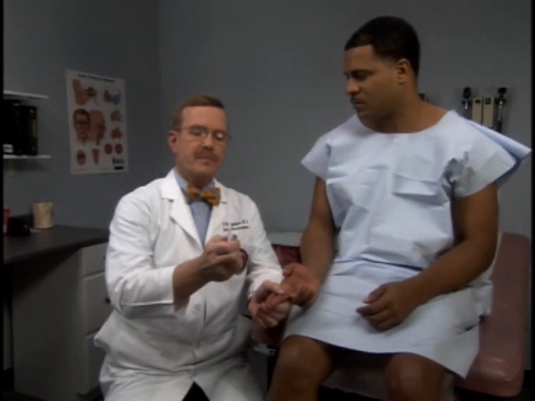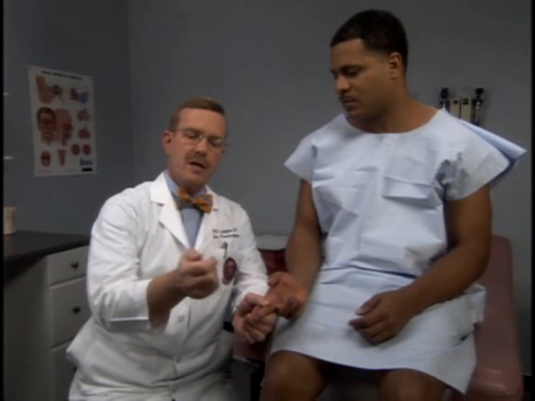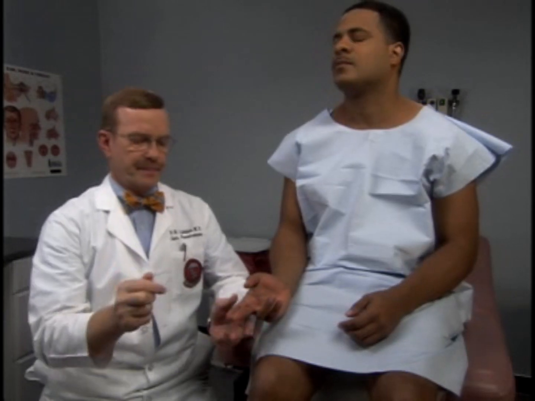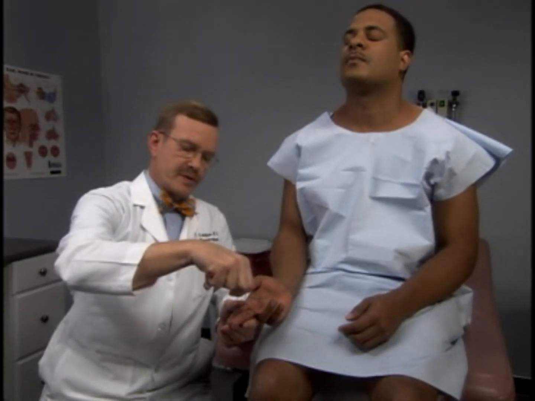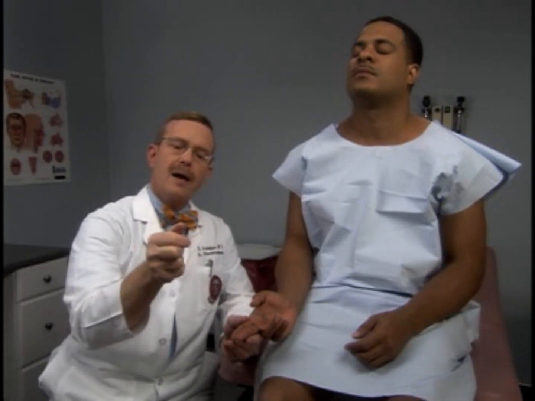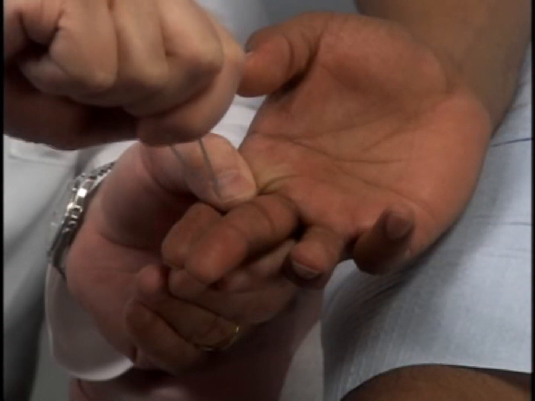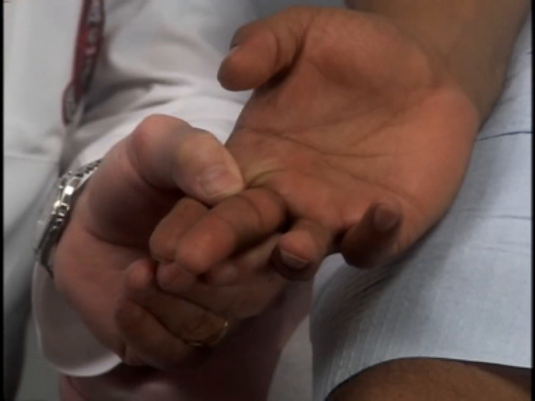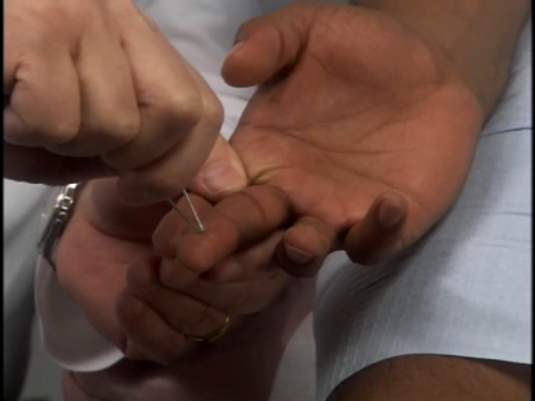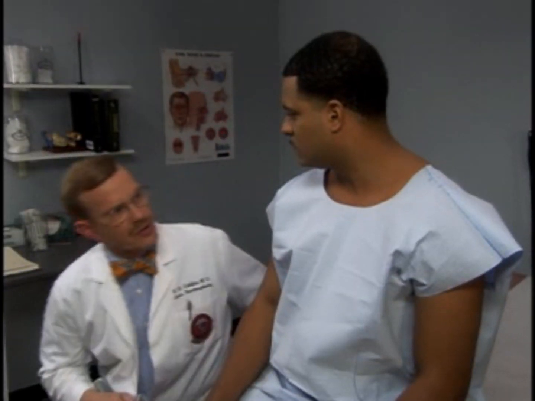All right, close your eyes. This is a paper clip. I'm going to touch your finger. Ask the patient to identify if he's being touched with 1 or 2 points. 2. Then reduce the distance between the points so that you can determine the minimum distance at which the patient can identify 2 points. On the finger pad, the distance should be less than 5 millimeters. 2. 1.